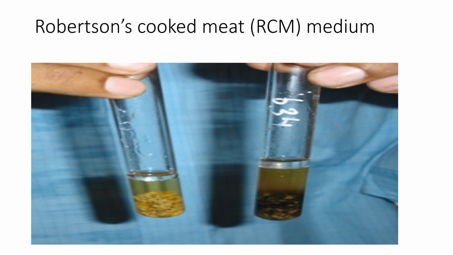Beta, see, this is a diagram which shows a test tube with meat particles beneath, and there is a broth, and this upper light layer is the liquid paraffin, which is creating an anaerobic environment by sealing the surface so it does not get exposed to oxygen, right? So this is the picture showing the Robertson cooked meat media.